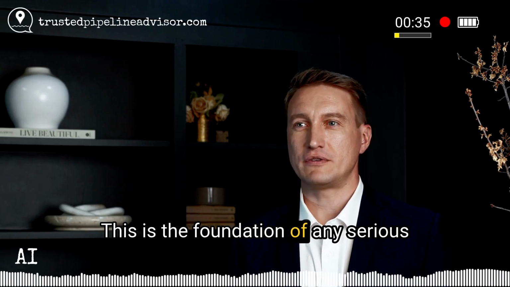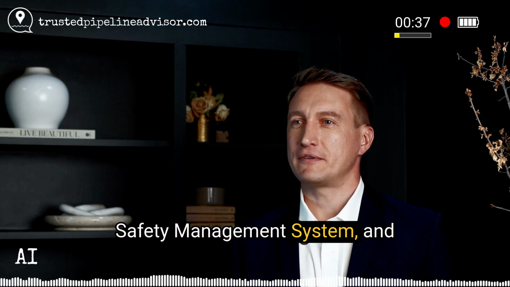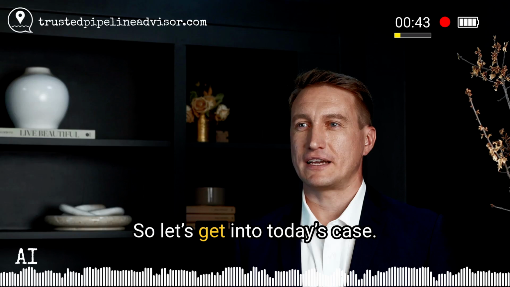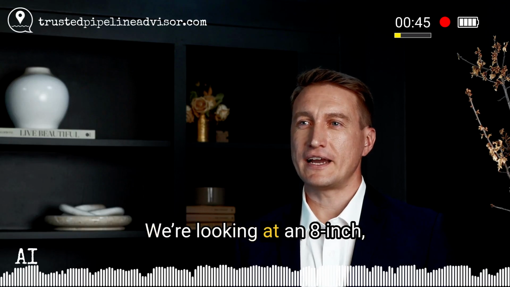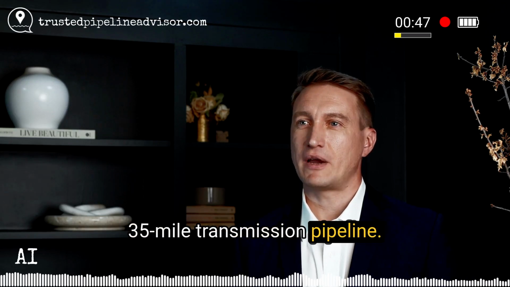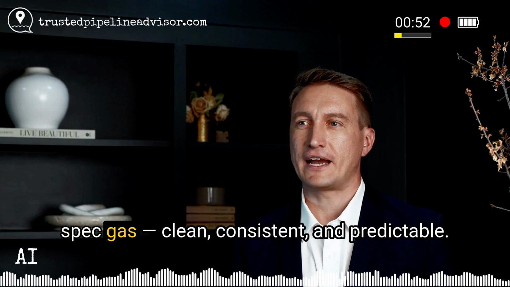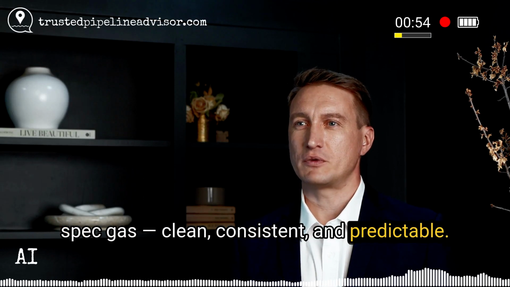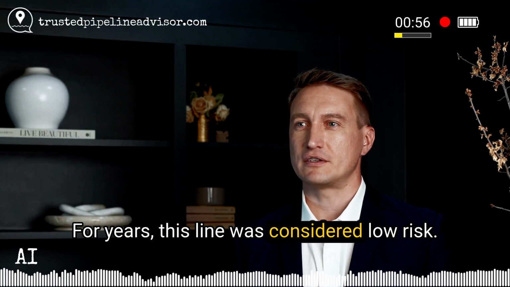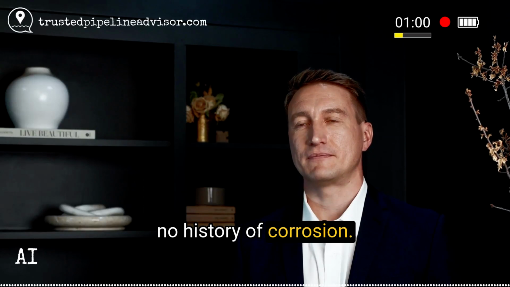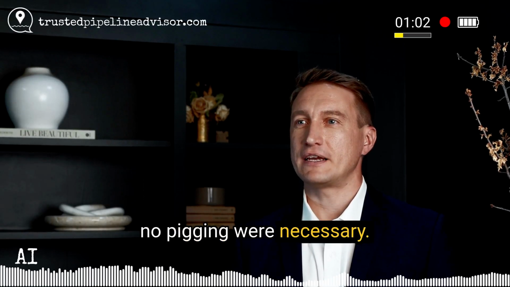This is the foundation of any serious safety management system, and it's exactly what regulators like PHMSA and CSA Z662 now expect. So let's get into today's case. We're looking at an 8-inch, 35-mile transmission pipeline. It's downstream of a gas plant, carrying dry, spec gas, clean, consistent, and predictable. For years, this line was considered low risk. No free water, no solids, no history of corrosion. No mitigation program and no pigging were necessary.